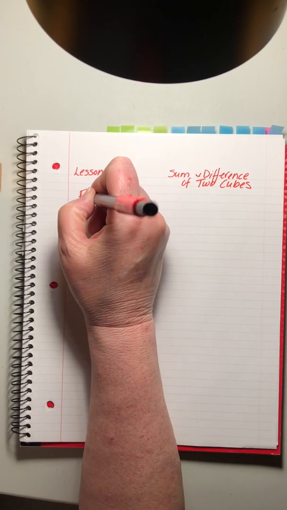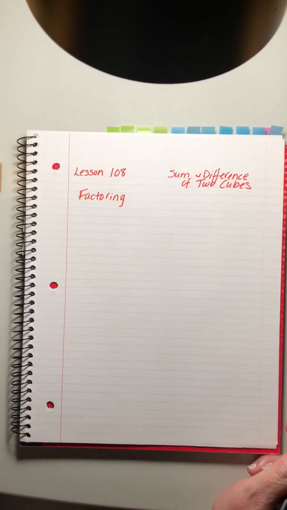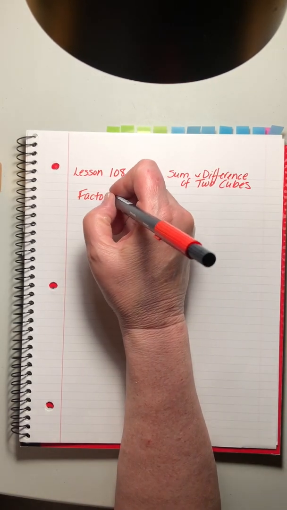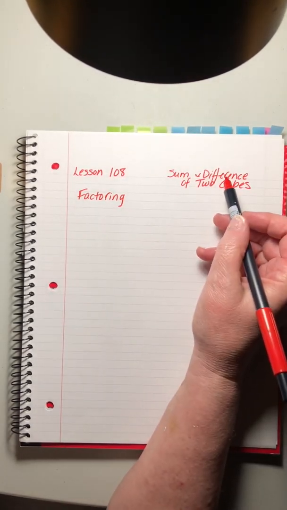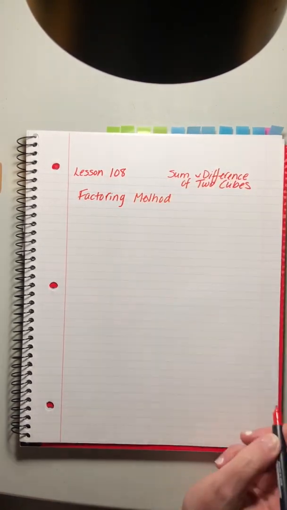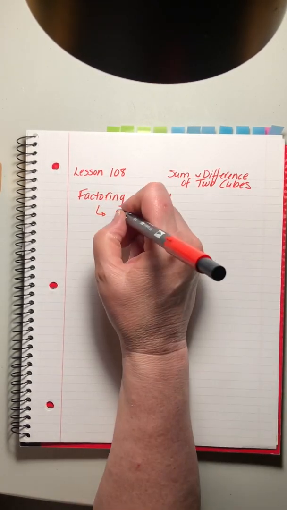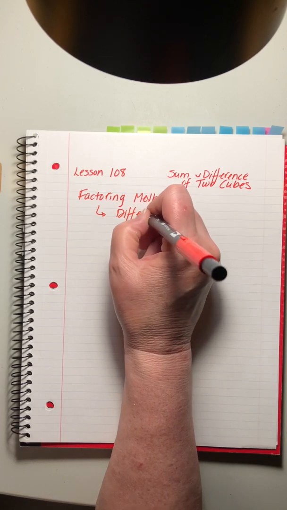Okay, one of the things we have been talking about a whole bunch this year, and last year too for that matter, is factoring. How the heck do you factor stuff, right? Breaking it down into smaller pieces and then rearranging those. We've learned a lot of different ways to factor, and this is another way to factor. It's a factoring method, dare I say. It's similar to what we call the difference of two squares.